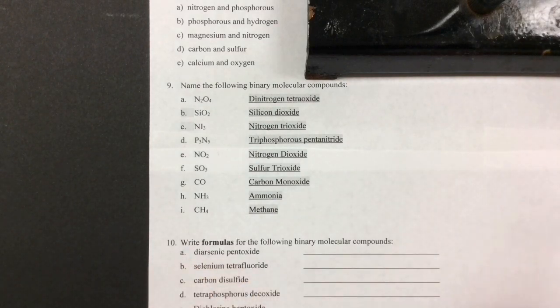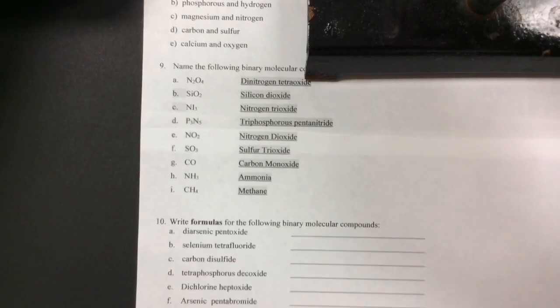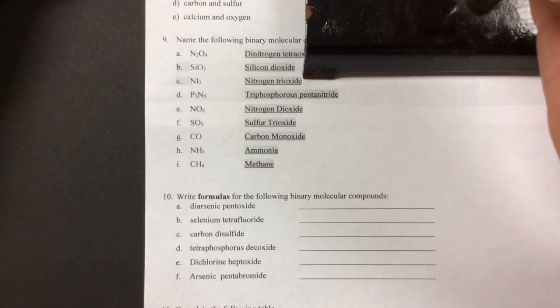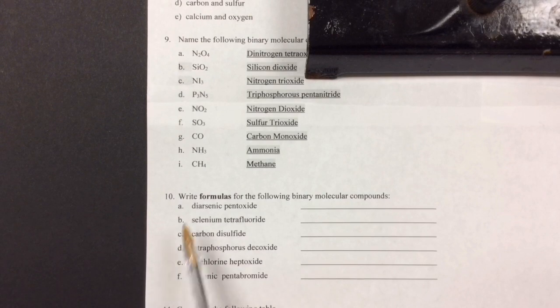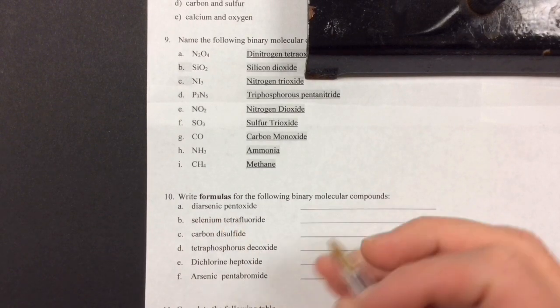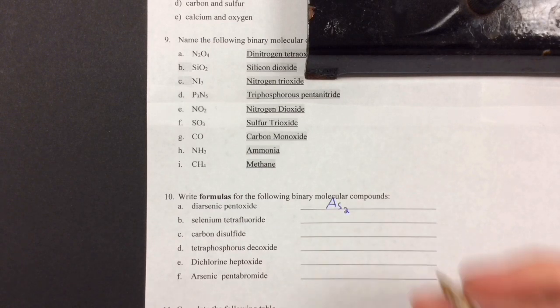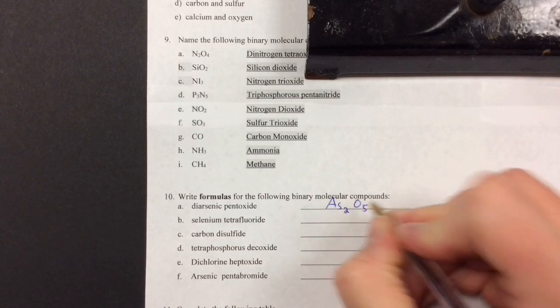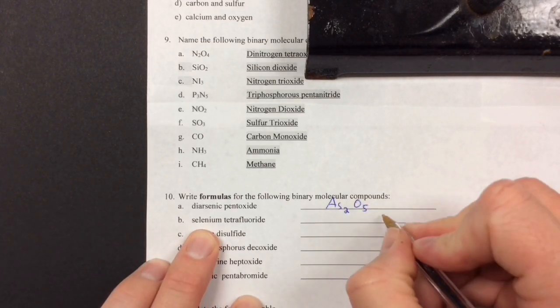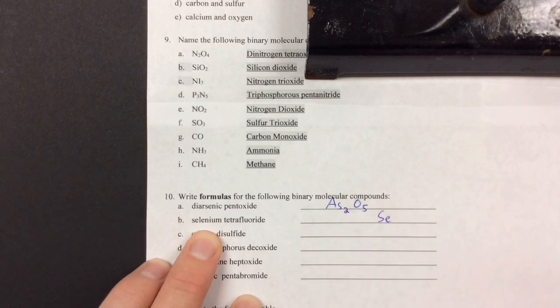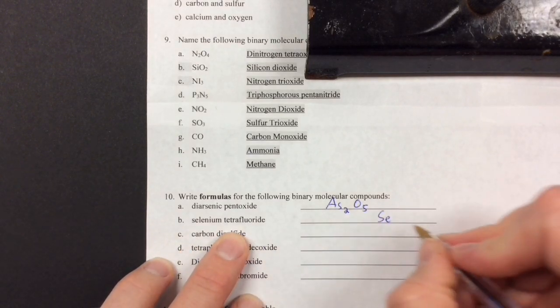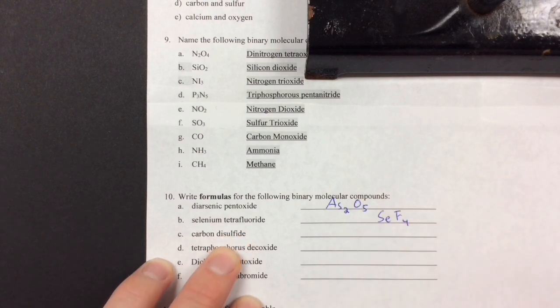Now the next section, we're going to give you the name, and you're going to be asked to write out the formula. So here we have diarsenic pentaoxide. So the first one, arsenic, is going to be As. Di means 2. Pentaoxide is going to be oxygen with a 5. Selenium is going to be Se, and there's only one of them. And then tetrafluoride, so it's going to be an F with a 4.